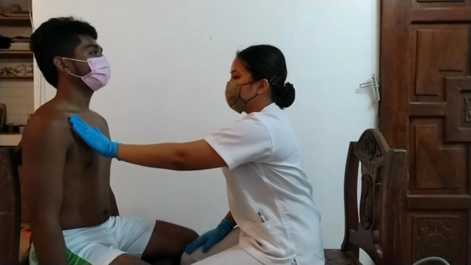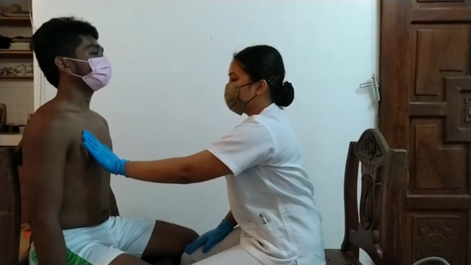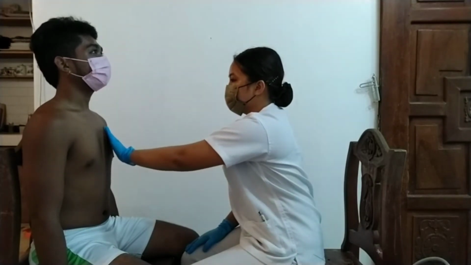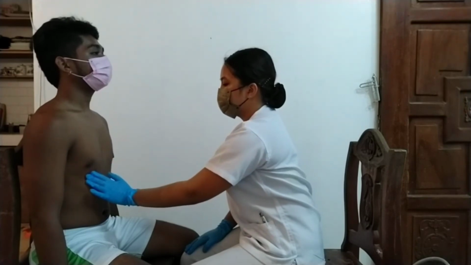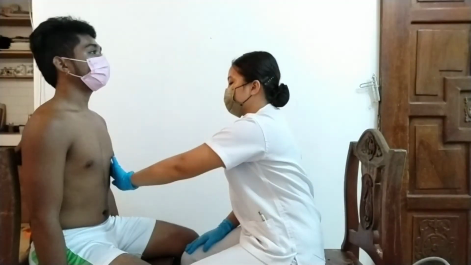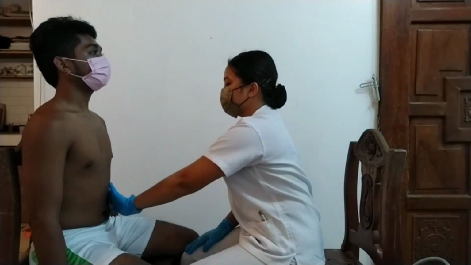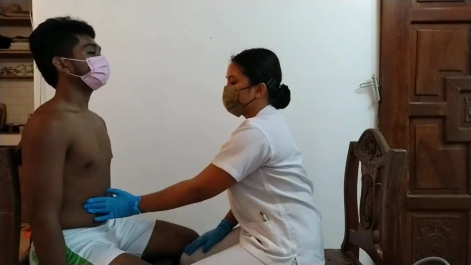99, 99, 99. Okay. So now, palpate for chest expansion by placing hands on the anterior lateral wall with the thumbs along the costal margins and pointing toward the xiphoid process. Observe the movement of the thumbs as the client takes a deep breath.